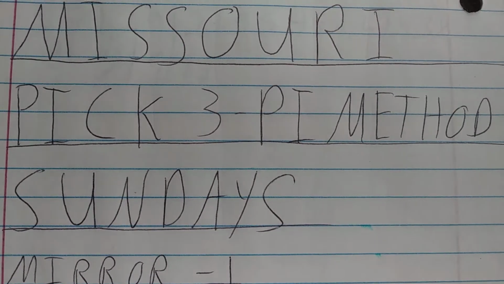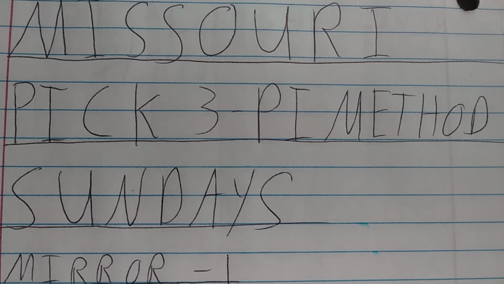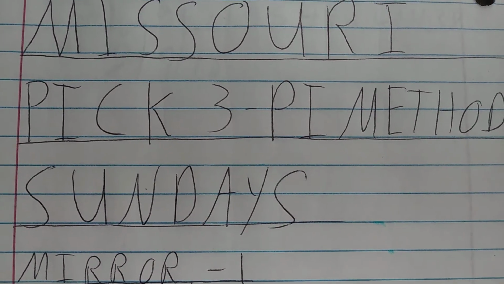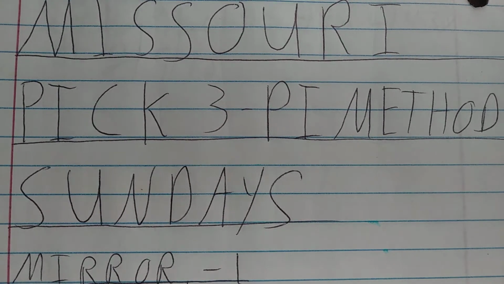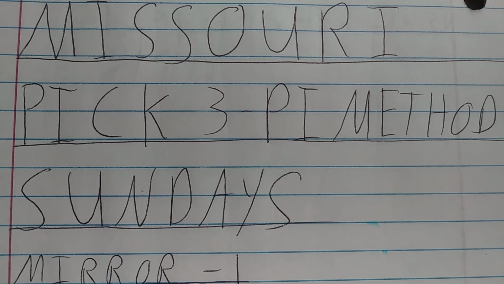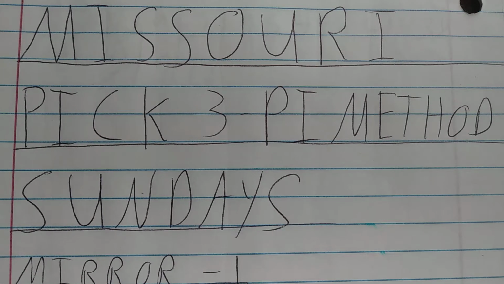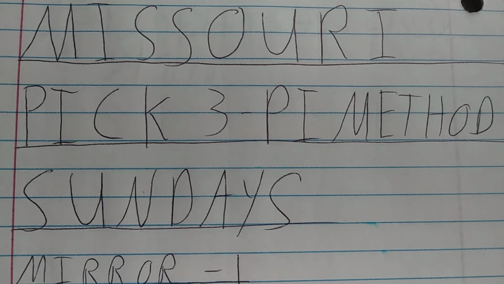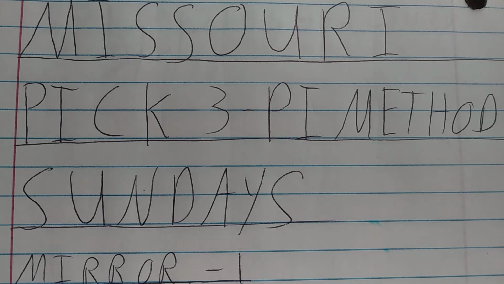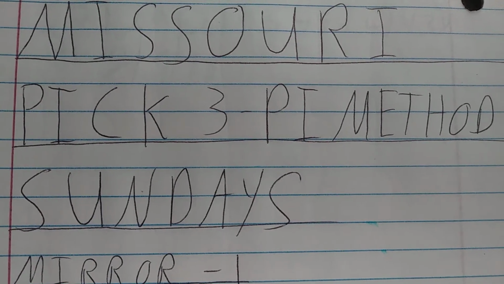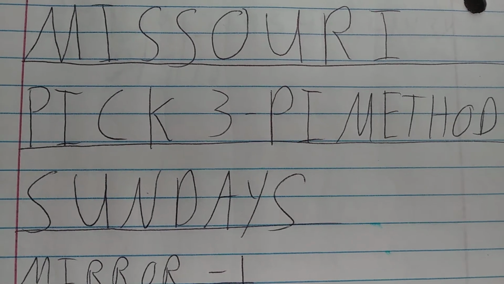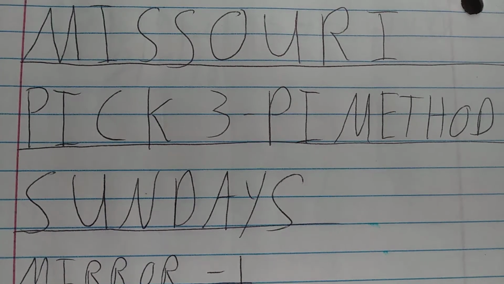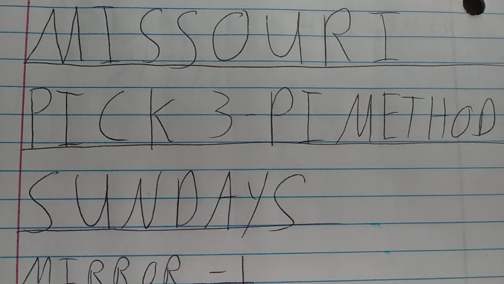The method is just taking the first 6 digits of pi, which are 314 and 159, and then testing that in the past month or so to see if we can get the potential numbers in the next 7 days. This video is going to be a little bit lengthy, but I will be showing each Sunday and how I go about doing this process. So just stay with it.